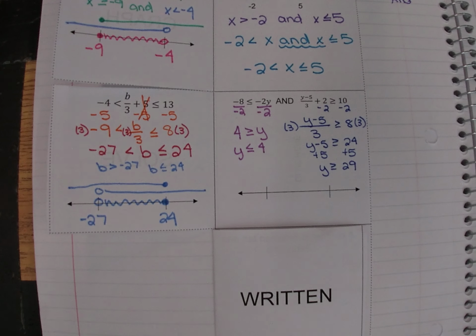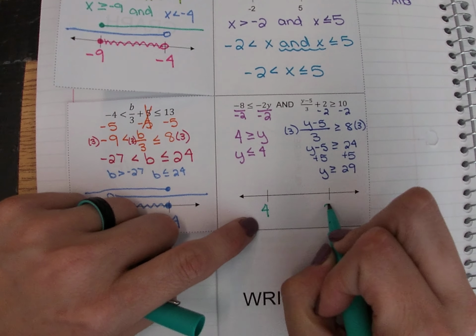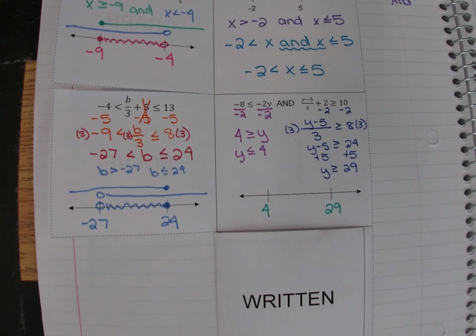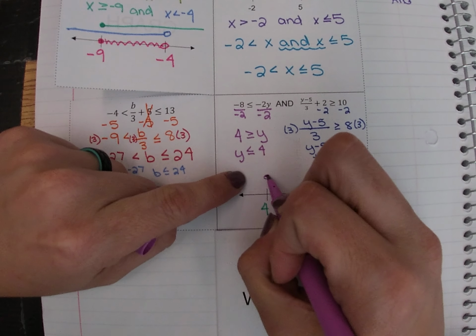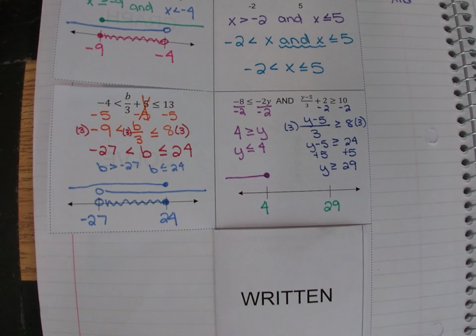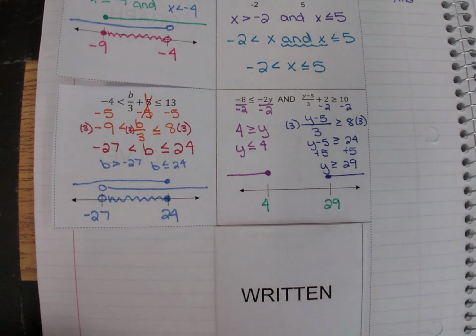Okay, so on our number line, we want the smaller number on the left, the larger number on the right. So 4 is a solid circle shaded to the left. 29 is a solid circle shaded to the right.